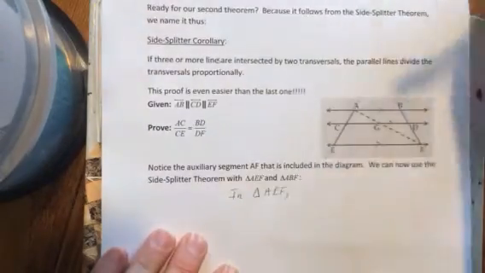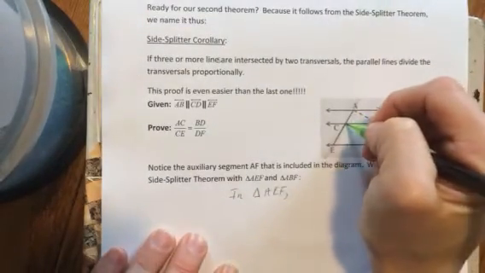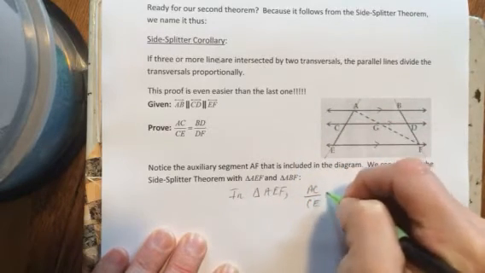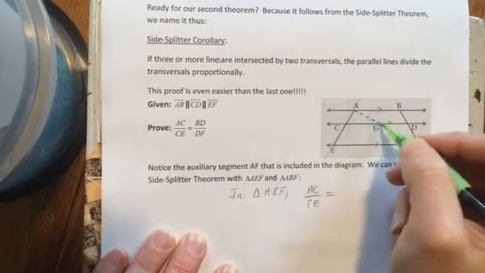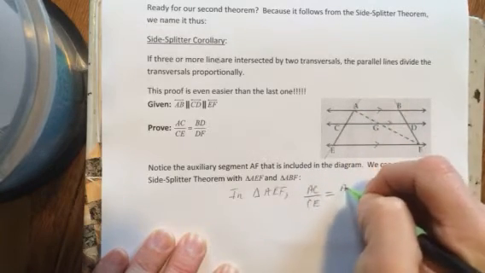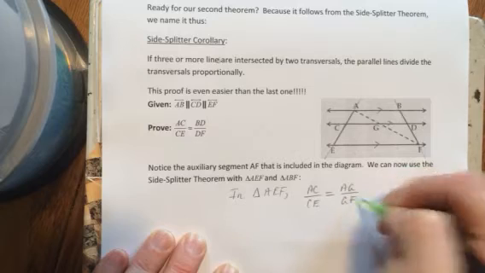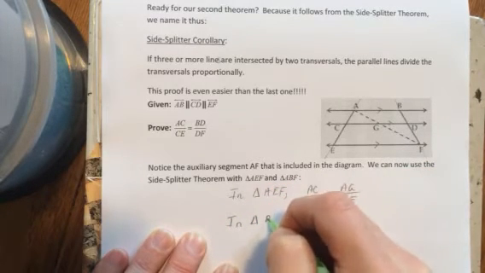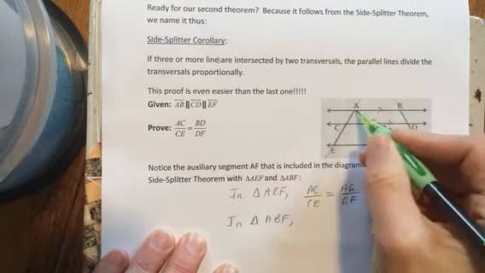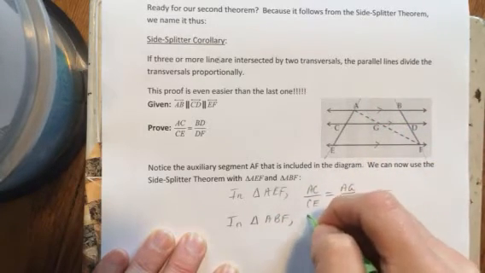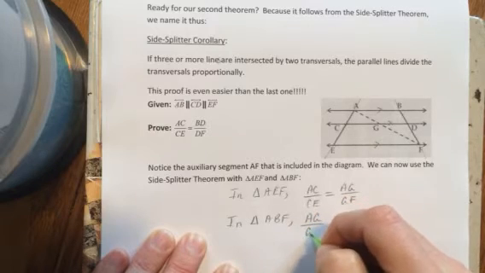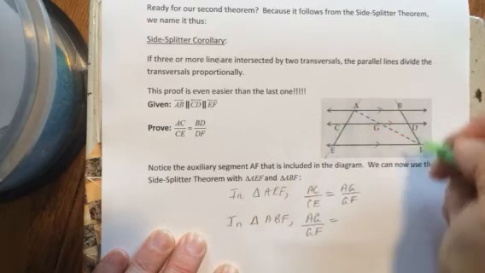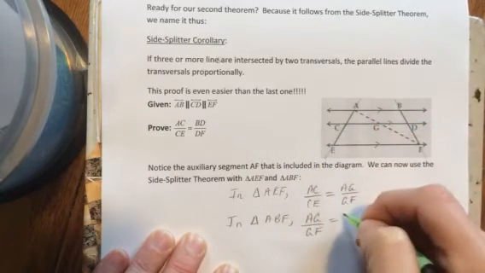Let me move this up a bit. And we can write that AC over CE is equal to AG over GF. Similarly, in triangle ABF, we can do the same thing. We can say that AG over GF is equal to BD over DF.